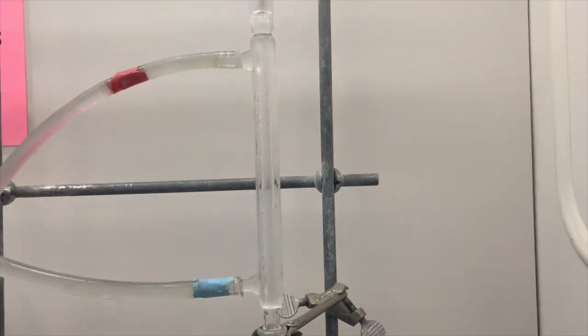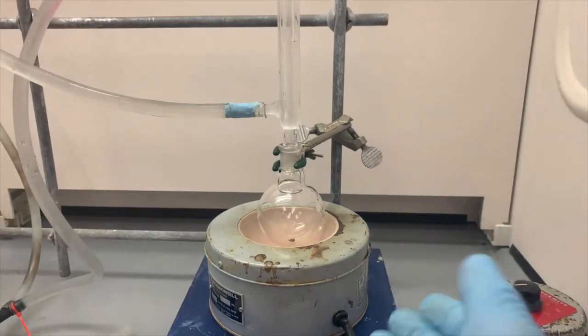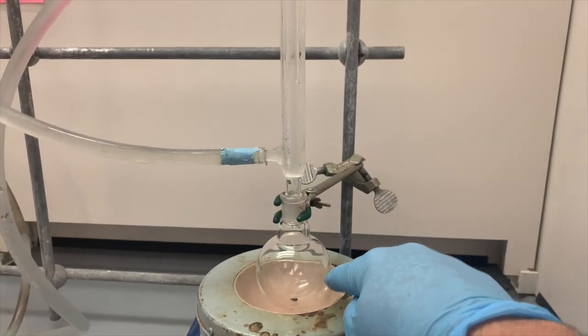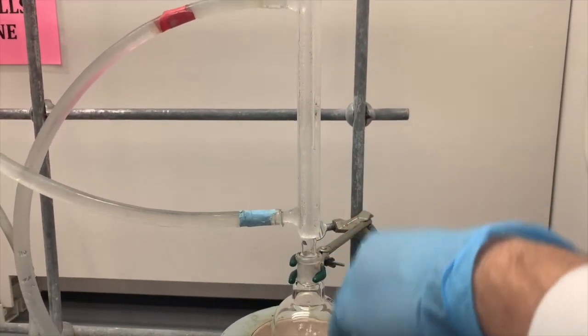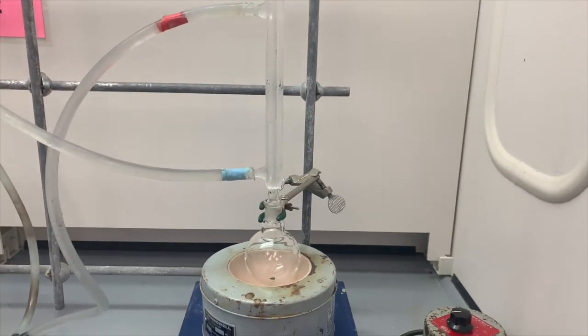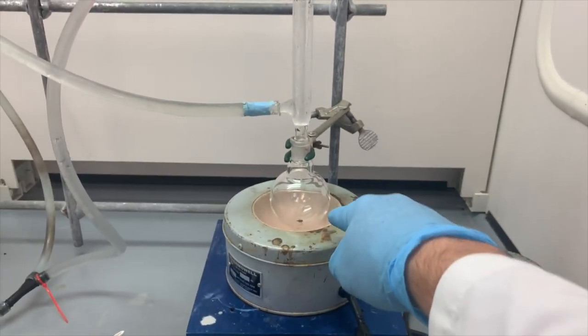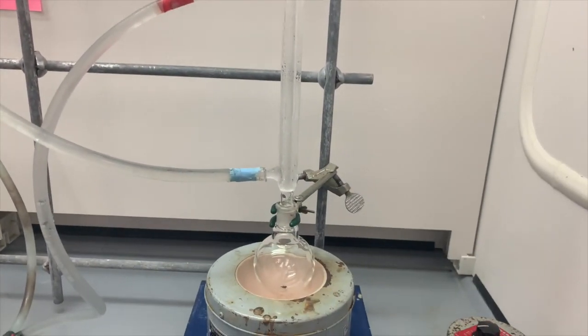Above here, there is a condenser. So we're going to be refluxing or boiling the mixture. The vapor phase will be condensing in the condenser and then falling back down. The condenser prevents the reaction from just drying out. We don't want that. We want to keep the solvent in the reaction. So it's going to bubble out, condense, fall right down.